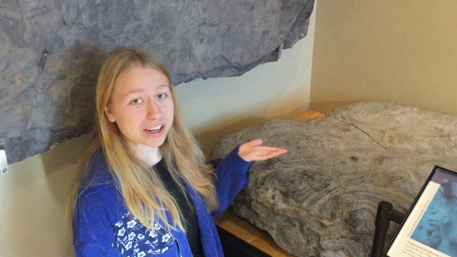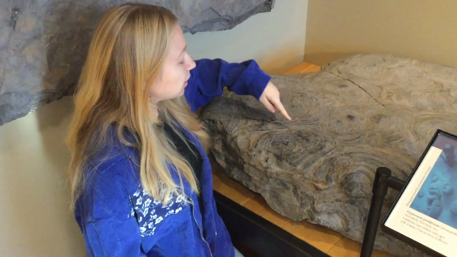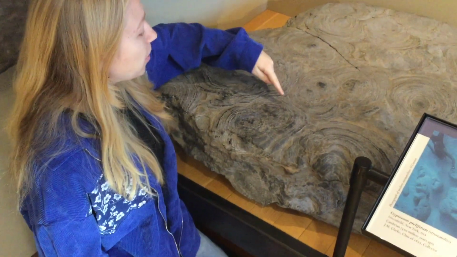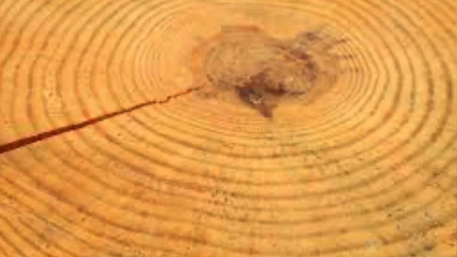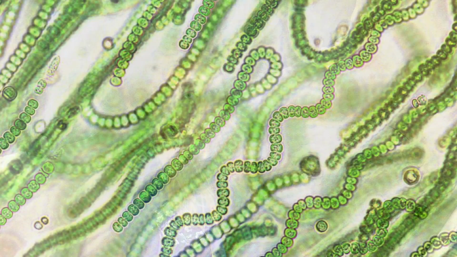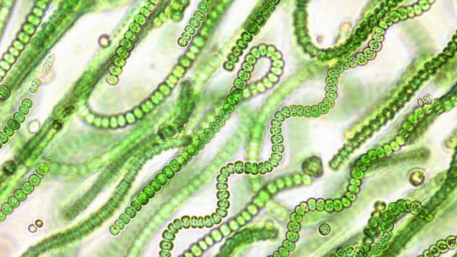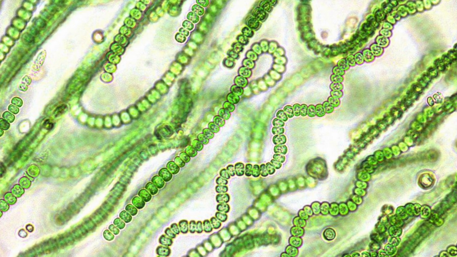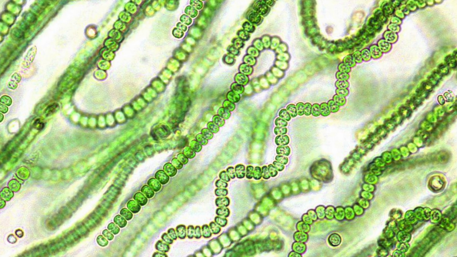Looking at this fossil here, you might notice these distinctive layered ring patterns, kind of like the layers of a tree or maybe a cabbage plant. And this fossil is known as a stromatolite. And these layers were made by a bacteria, and not the type of bacteria that makes people sick, but a bacteria commonly known as blue-green algae, or scientifically, cyanobacteria. And cyanobacteria are unique because they have chloroplasts in them and they can perform photosynthesis, just like a plant.